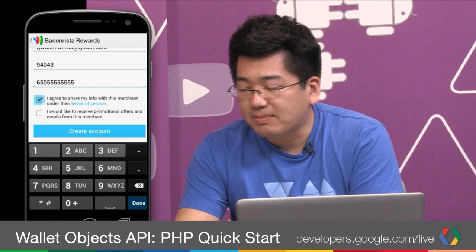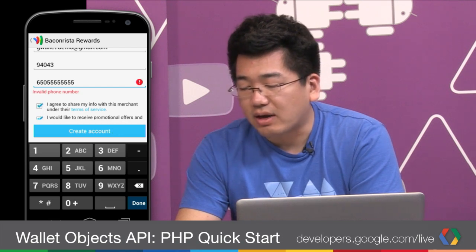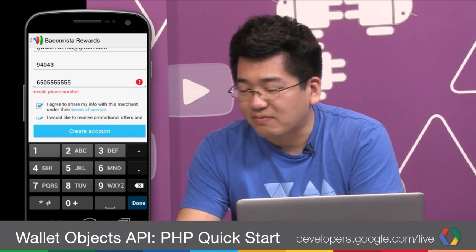I haven't defined a phone number yet, so I'll just enter that in. 5555. And then I'll select that I accept the terms and create the account. I have one extra 5. And now what's happening is that it's notifying Google to send that post request to our web service handler. Our web service handler is parsing it, creating the wallet object, creating the JWT, and responding to the server with the JWT. And then that in turn gets pushed to my account to create this wallet object that you see.